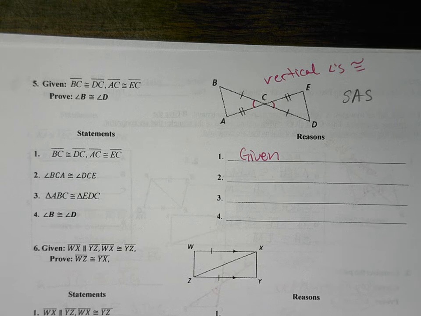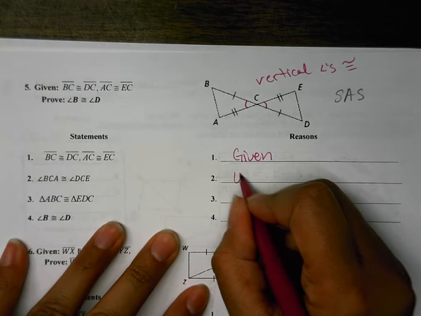Can anybody tell me what angles they're talking about here? BCA and DCE? Which ones are they talking about? Do you have a special name for them? What angles are they talking about? Are they talking about the vertical angles? All right. So what would I put in number 2? Vertical angles are congruent. Good job. Vertical angles are congruent.